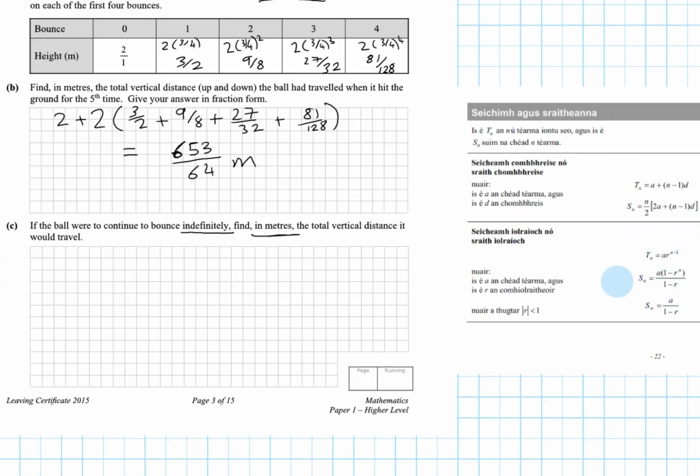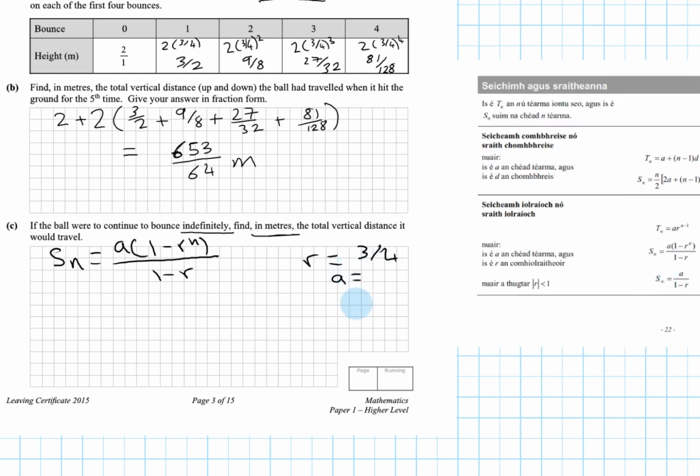So I moved everything over here to make it a bit easier. So what we want is to get, let's say first, S of n equals a multiplied by 1 minus r to the power of n all over 1 minus r. So we know the common ratio, so what are we multiplying it by every time? Well, 3 over 4. What's a? Now, this is where it gets a small bit tricky. Well, a we know is the first term.